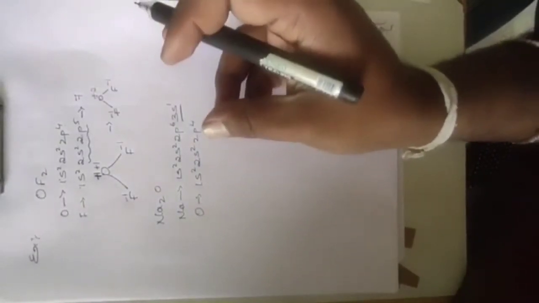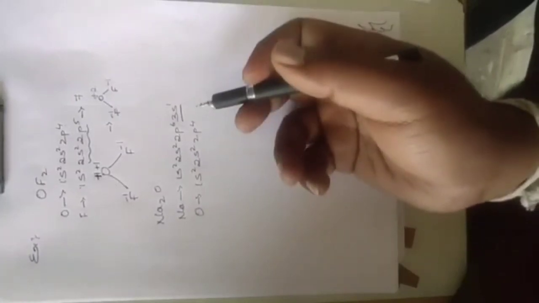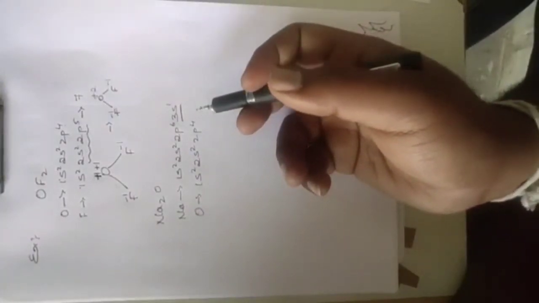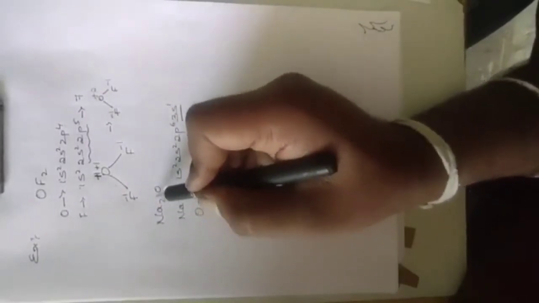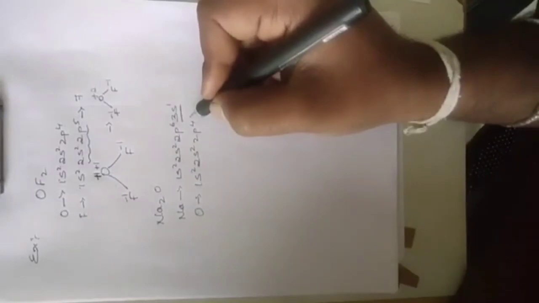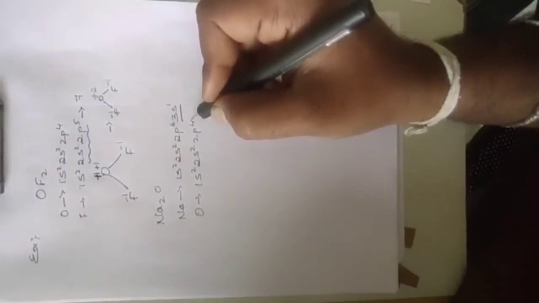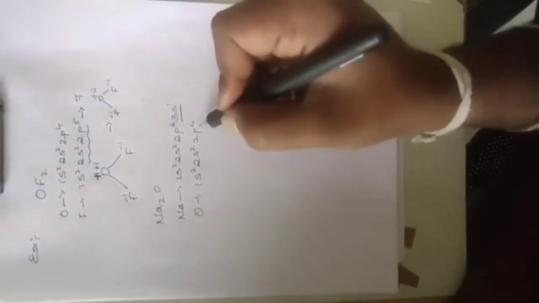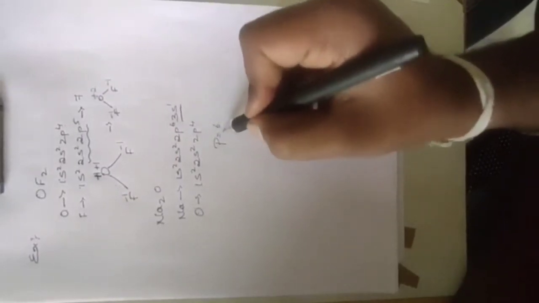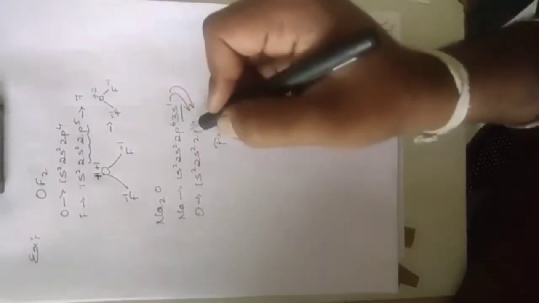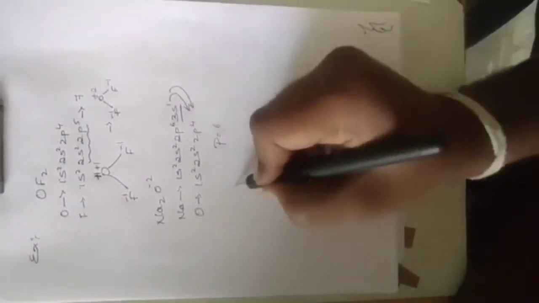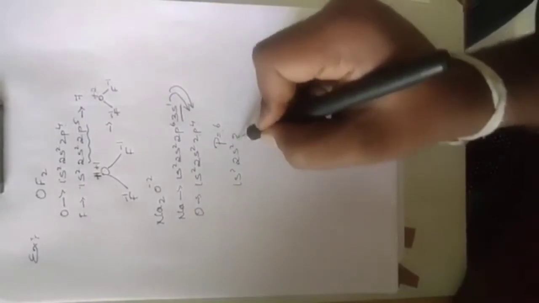Here the oxygen gains electrons from the metal, two electrons, because the p must be filled with 6. Two electrons are gained from the sodium, so it becomes -2.